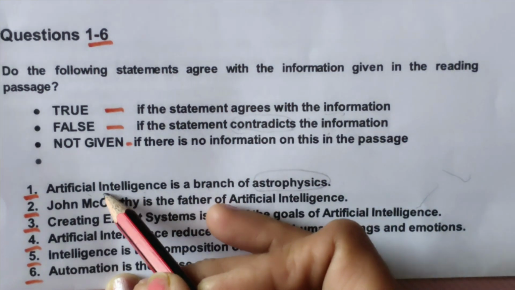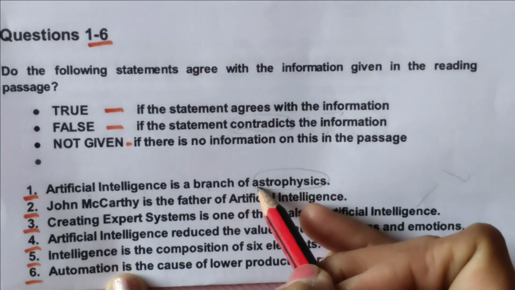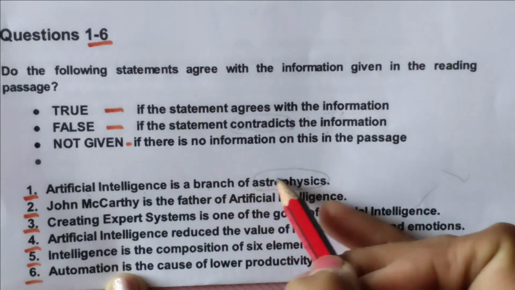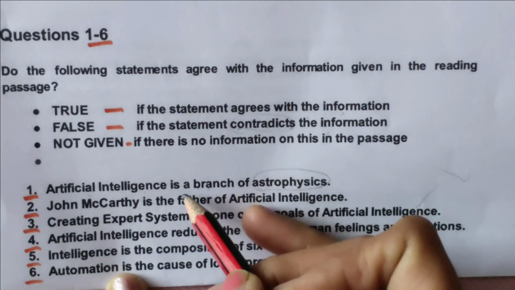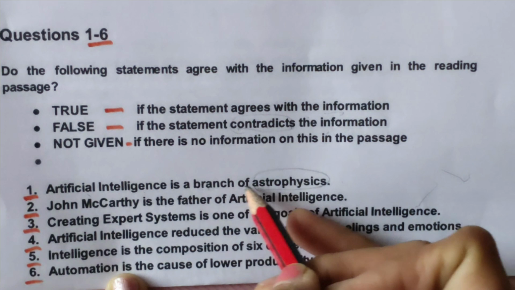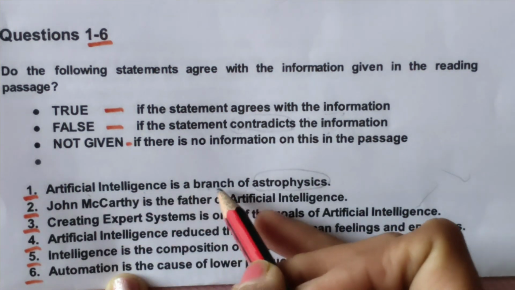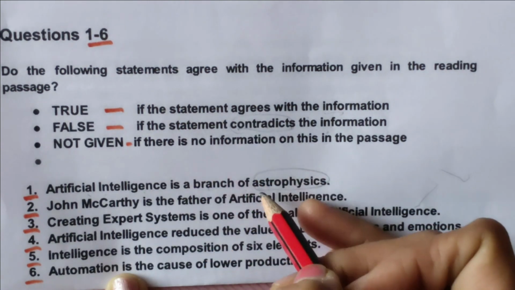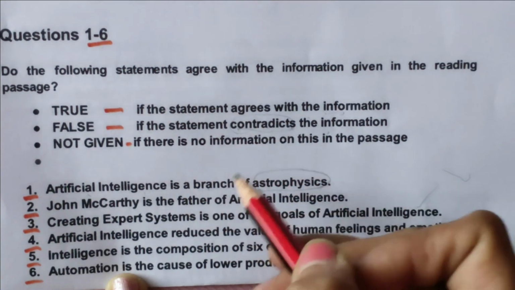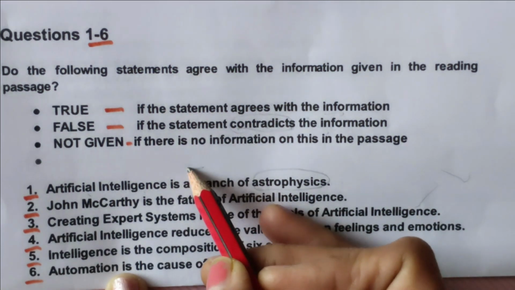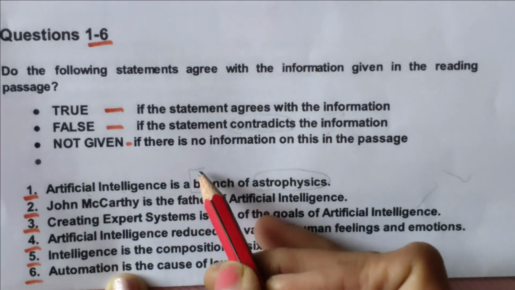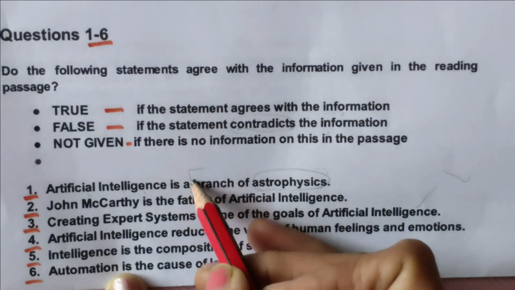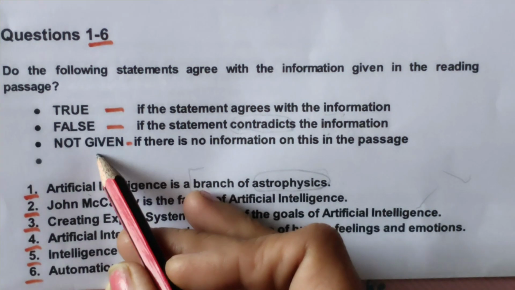And if it is saying artificial intelligence is not a branch of this, same meaning, it is a contradiction. If the same sentence structure is there, they are saying AI is a branch of this, it means this is true. And if they are not discussing whether this AI is a branch of this or something else, not discussing what kind of branch this is, then not given is there.